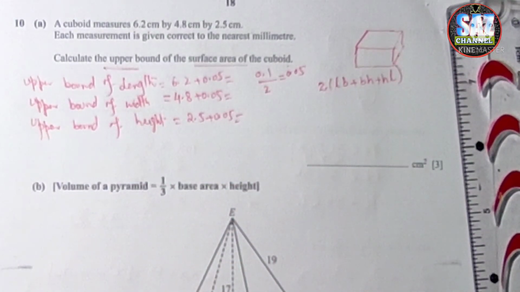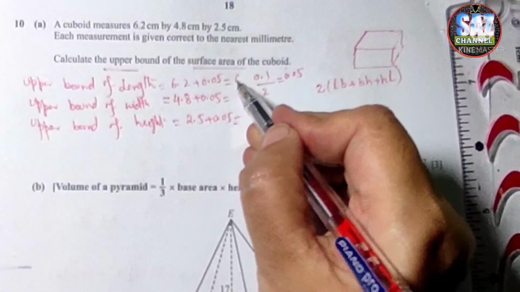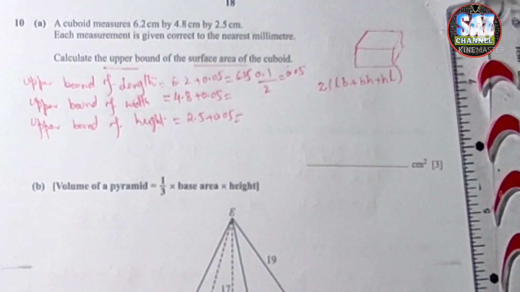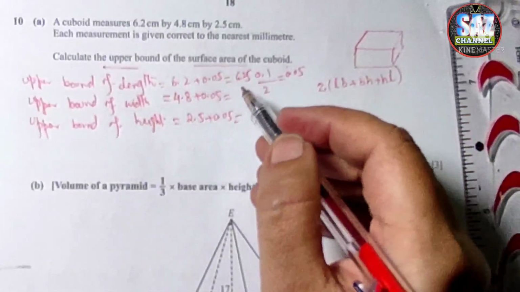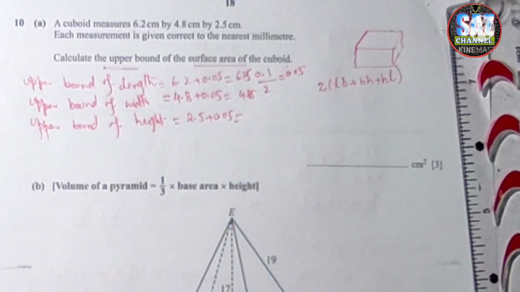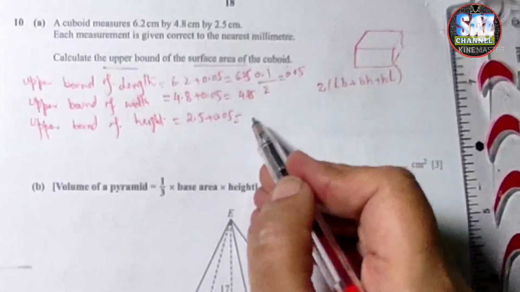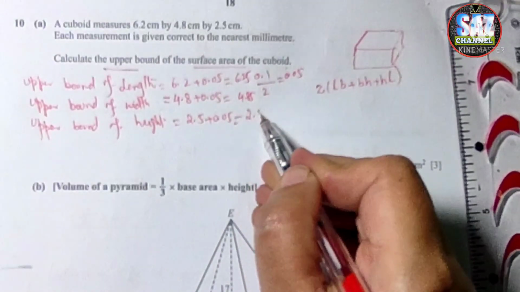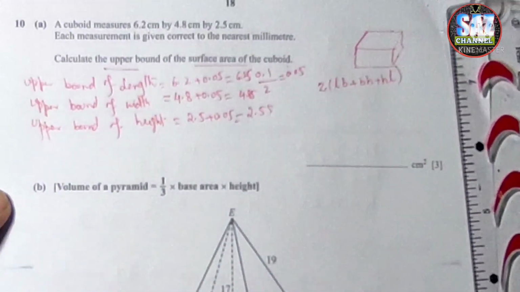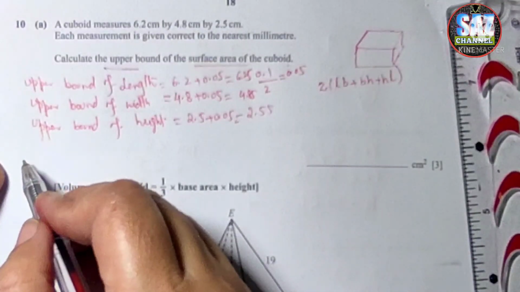6.2 plus 0.05 gives me 6.25. 4.8 plus 0.05 gives me 4.85. And 2.5 plus 0.05 gives me 2.55. And now I have to put the values in the formula.